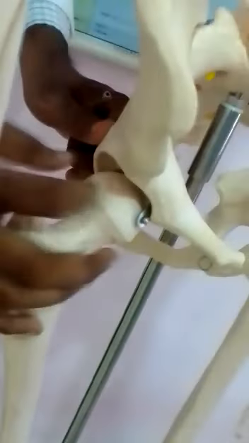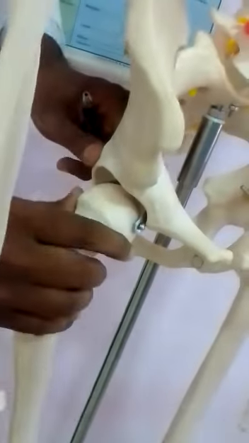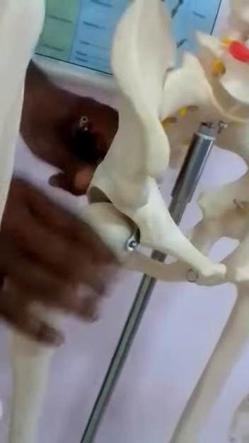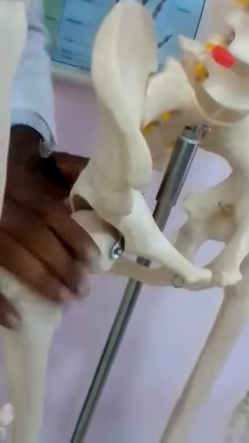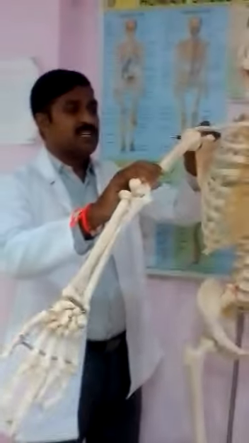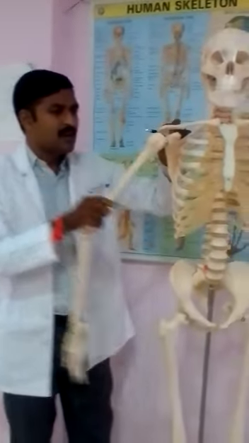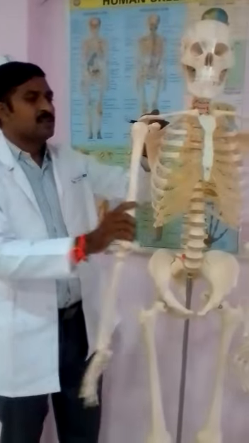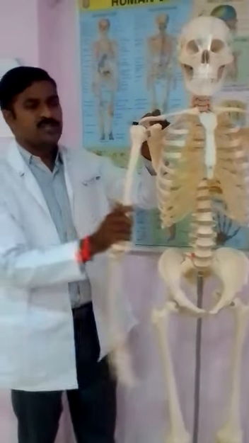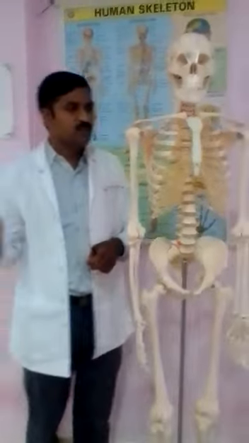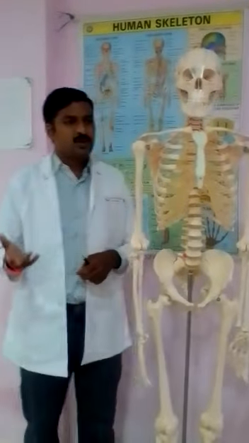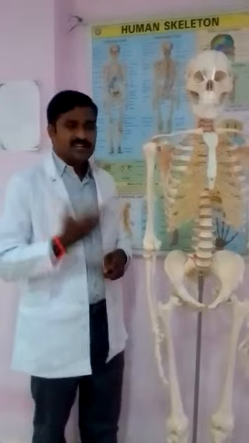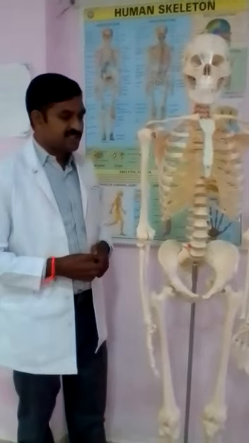Look at here, it is very prominent. The round head of the femur is fitting into the fossa of the hip. This is also a type of ball and socket joint, and all the movements are possible in this joint. Look at here, flexion, extension, abduction, adduction, rotation, all the movements are possible. It is the freely movable joint in the body. If there were no ball and socket joint, you could not perform daily activities.